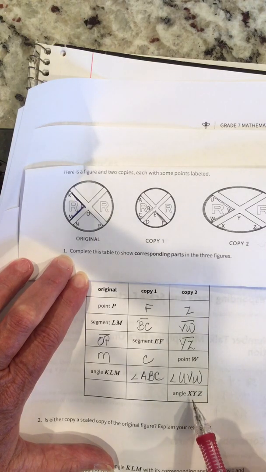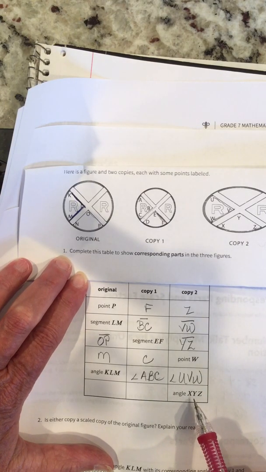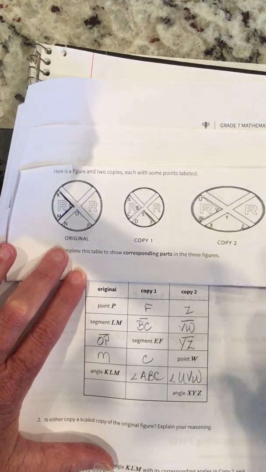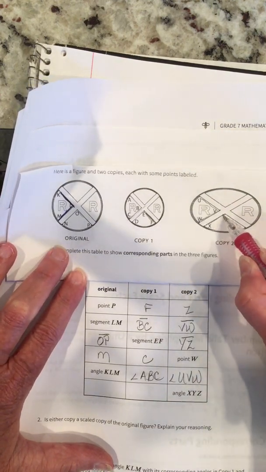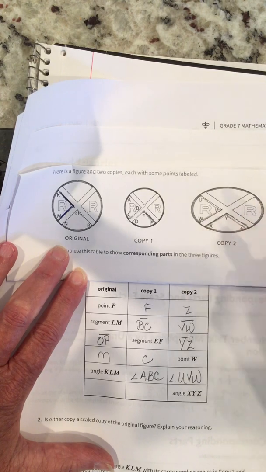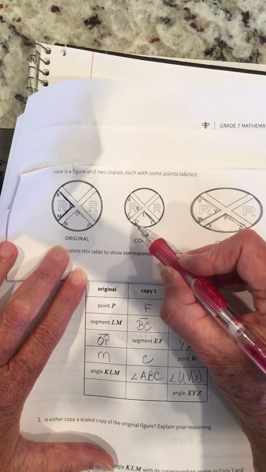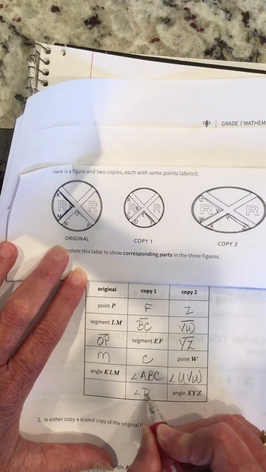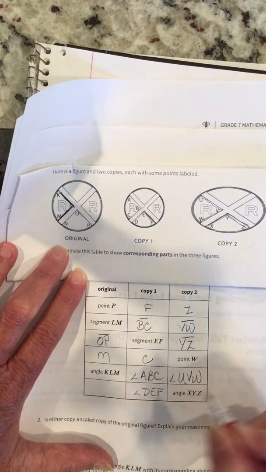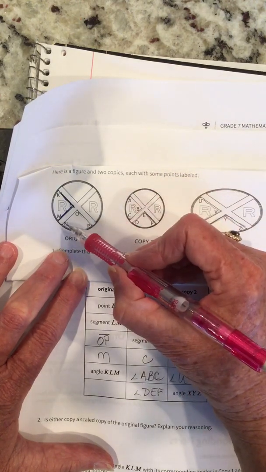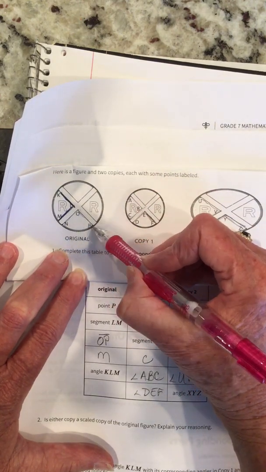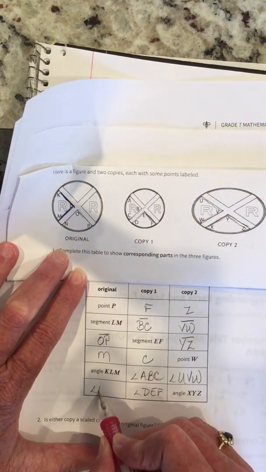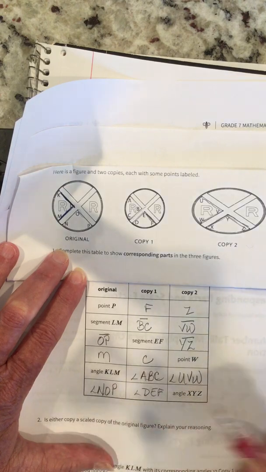So the next thing we're looking at is angle XYZ. So looking at this, we've got angle XYZ. So that's this angle right here. So if we come over to copy 1, that's going to be DEF. Angle DEF. And over here on the original, it's going to be NOP. Okay?